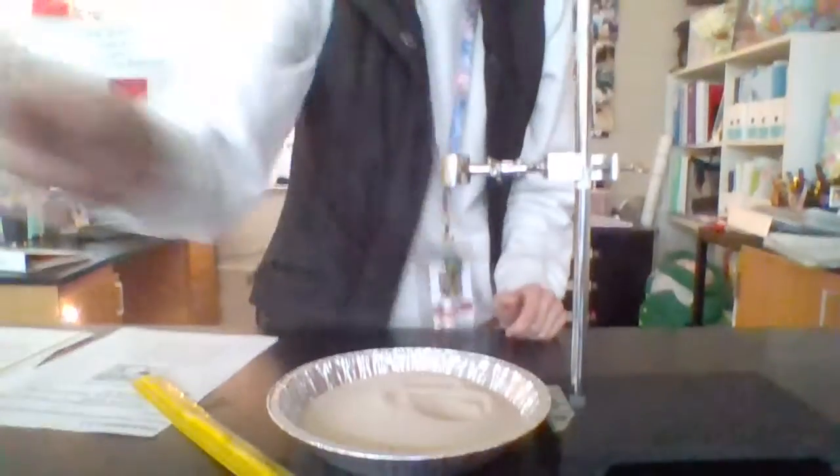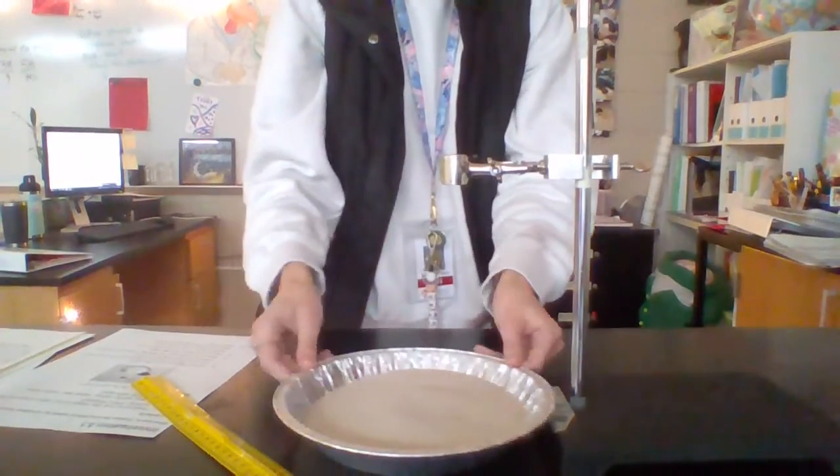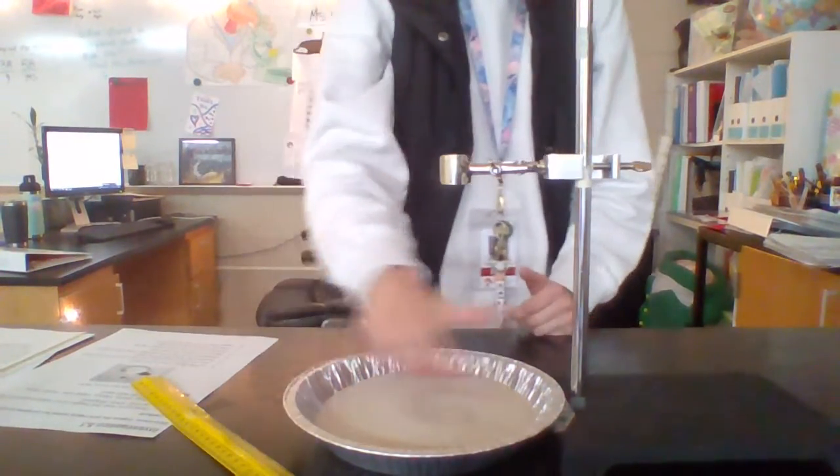Also, while you're doing the lab, you'll want to shake the sand back so that that impact is gone and everything's flat again. So once you do that, you'll move up to 30, move up to 40, move up to 50, 3 trials each.